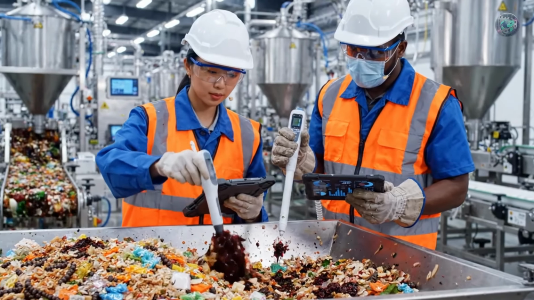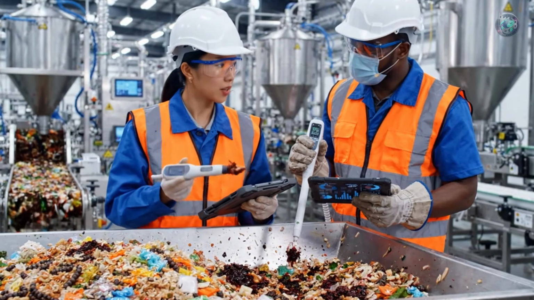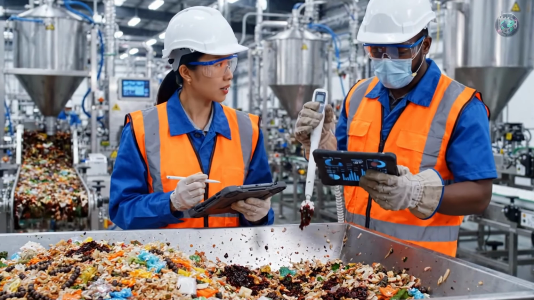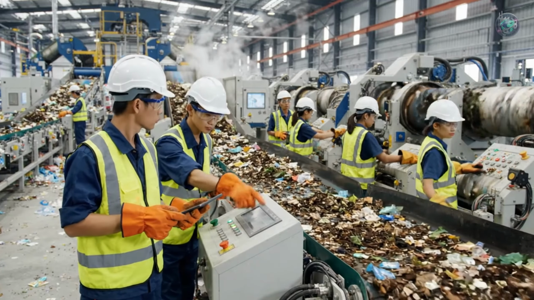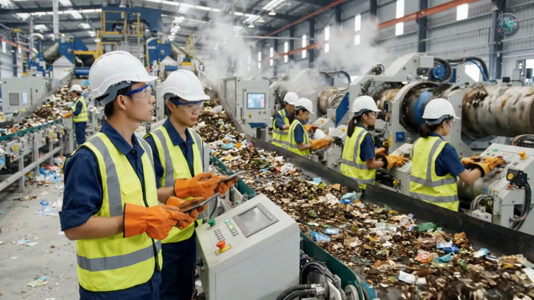Moisture content is acceptable at 6.5%. Good. The pH level is stable. Let's log it. Keep an eye on the flow rate. We're getting too many contaminants in this batch.